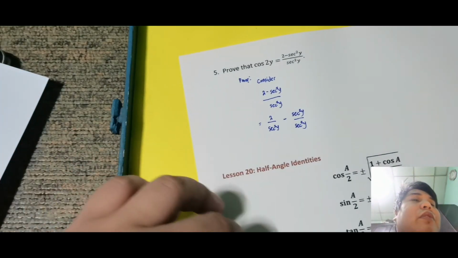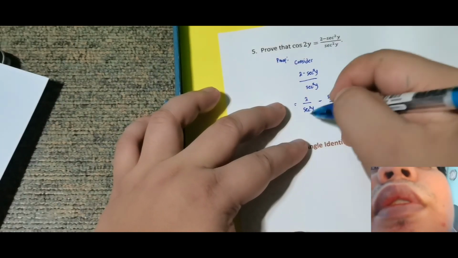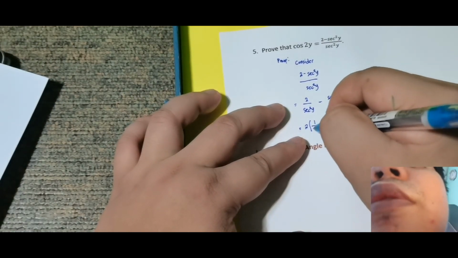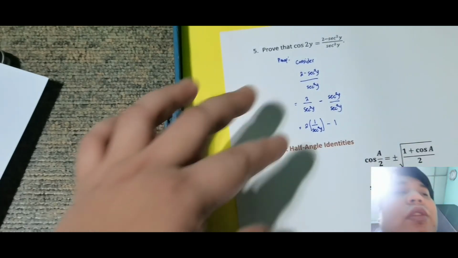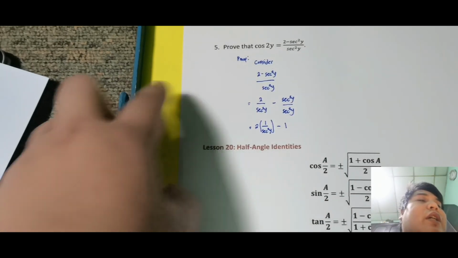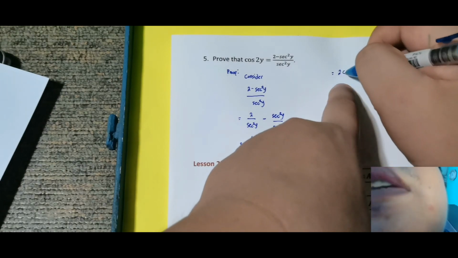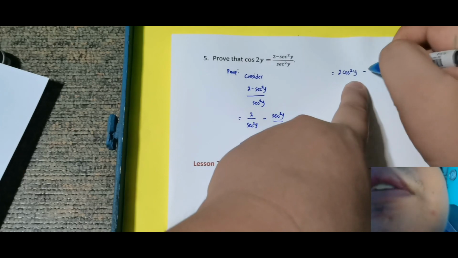Okay, then ang obvious, this is 1, then this is 2 times 1 over secant squared y, minus 1. Note that 1 over secant is cosine. Since secant squared siya, so that is cosine squared. So this is equivalent sa 2 cosine squared y minus 1.